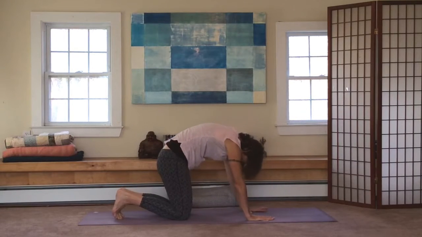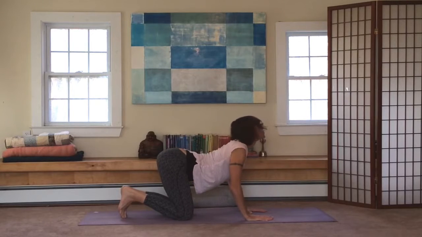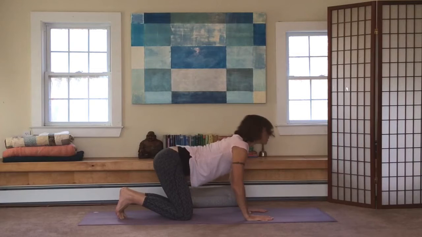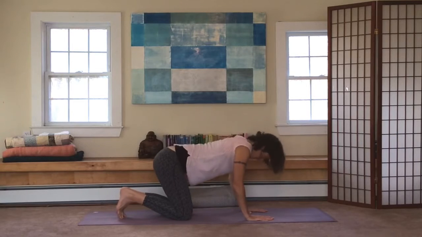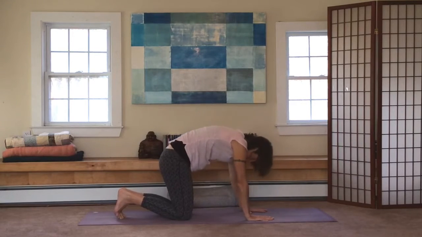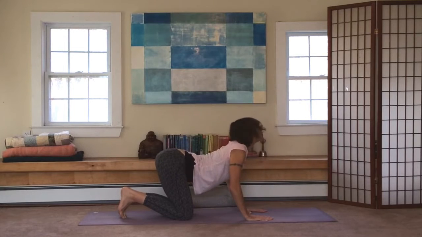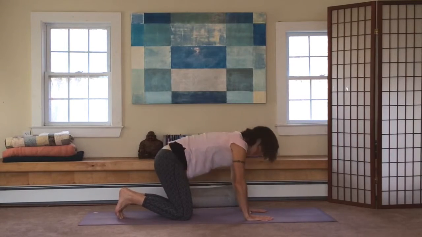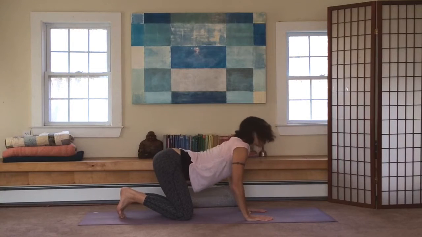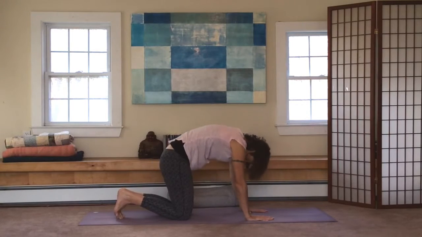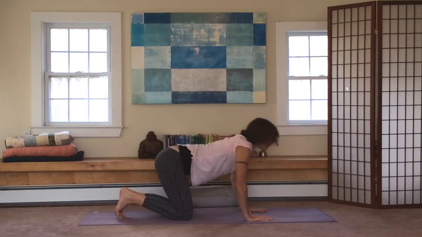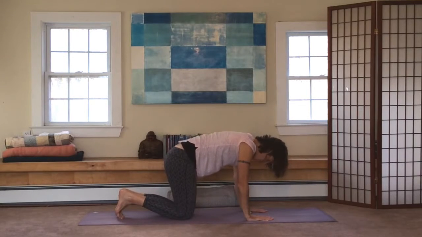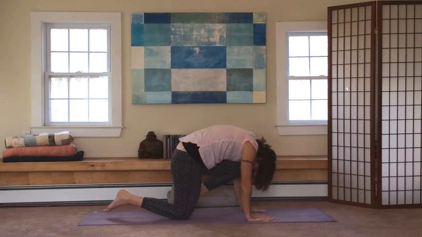Letting the movement become bigger and faster if you feel like it. And then coming back to neutral. And then on your next exhalation, bring your left knee in towards your nose.